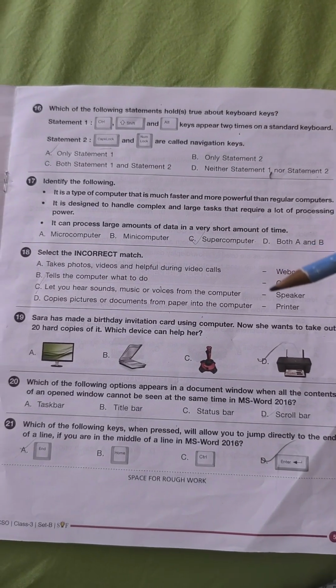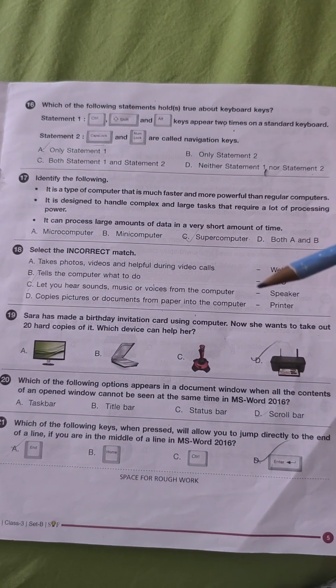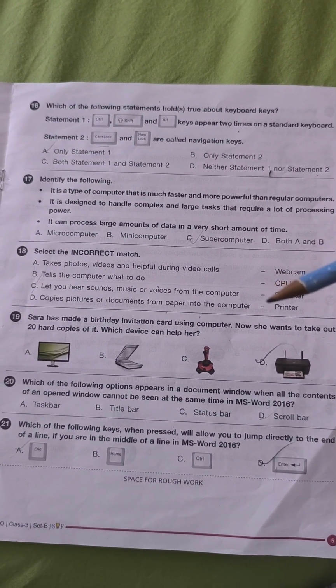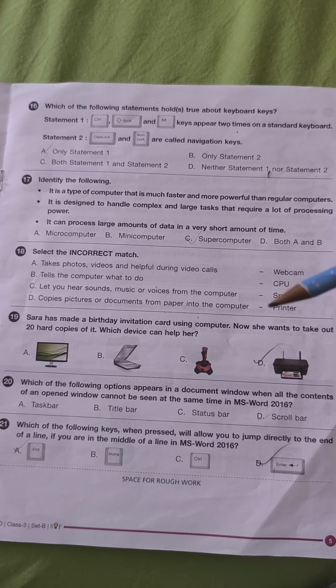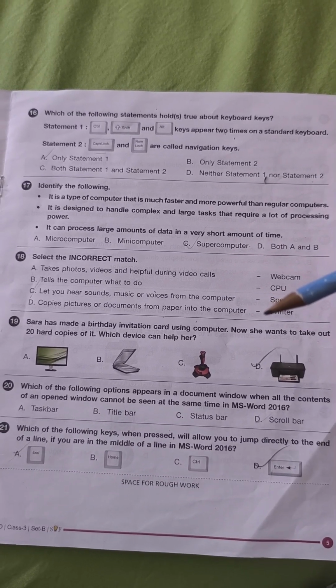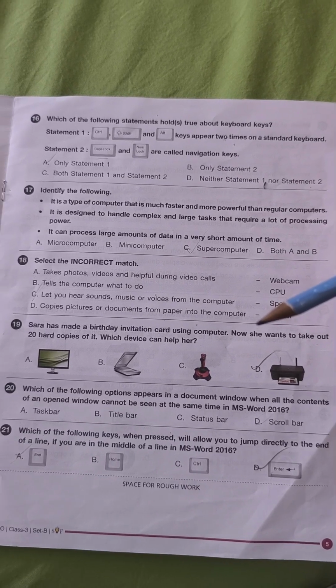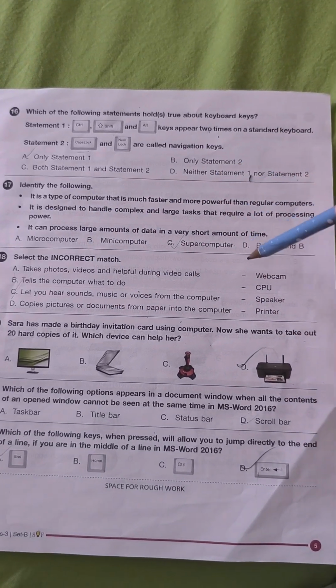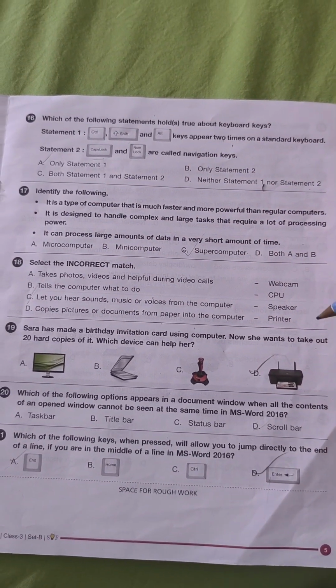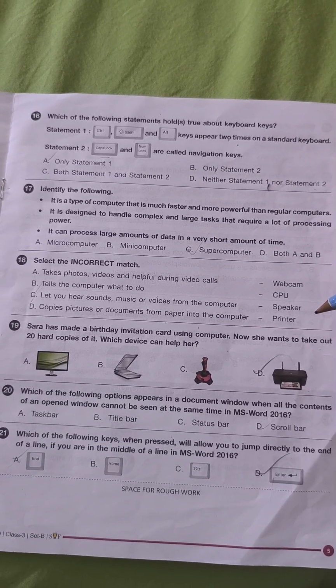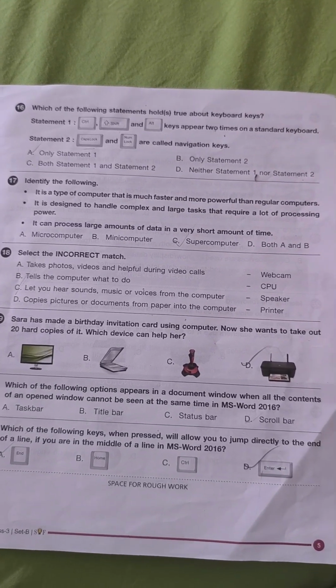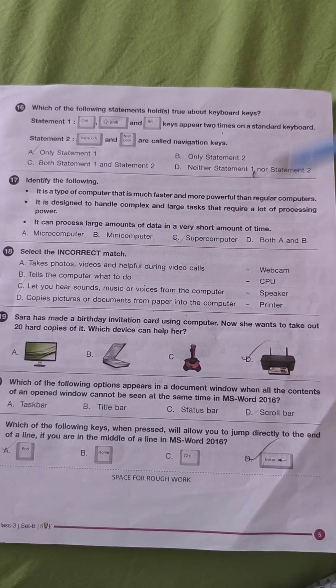Now 20th question, which of the following options appears in a document window when all the contents of an opened window cannot be seen at the same time in MS Word 2016? Option is D, scroll bar. Okay, scroll bar.